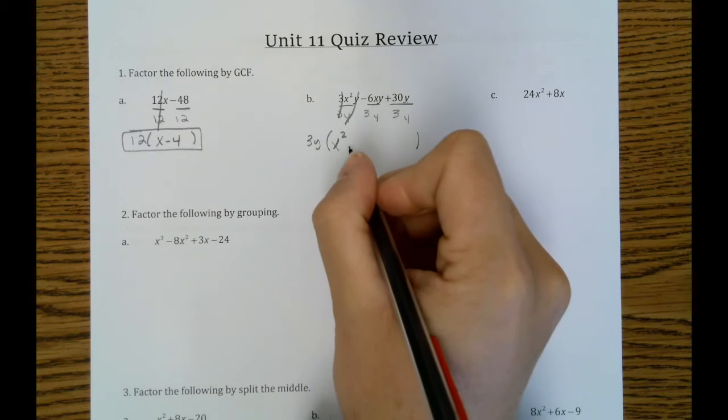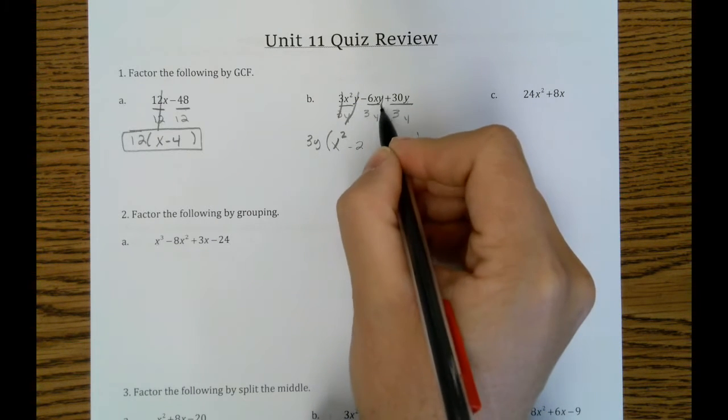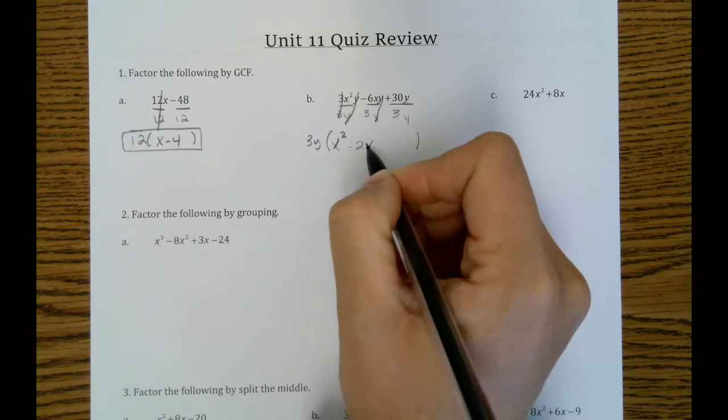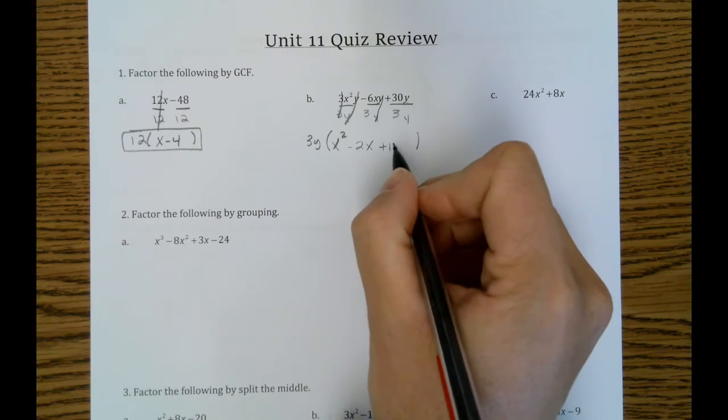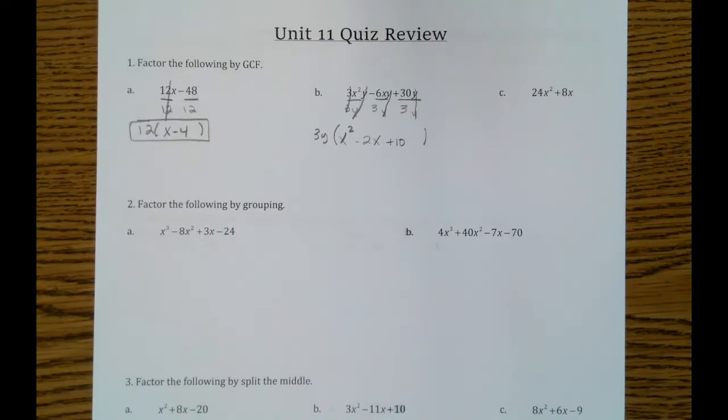Negative 6 divided by 3 is negative 2. Our y's cancel out to 1, we are left with the x. And then 30 divided by 3 is positive 10, and our y's will cancel out to 1.